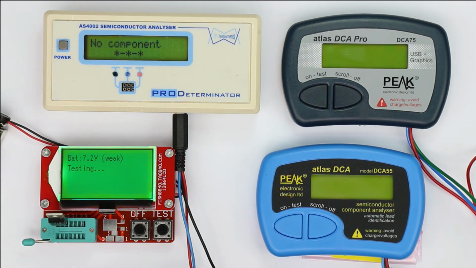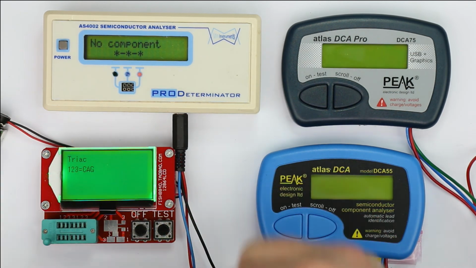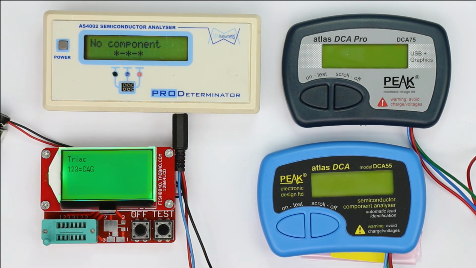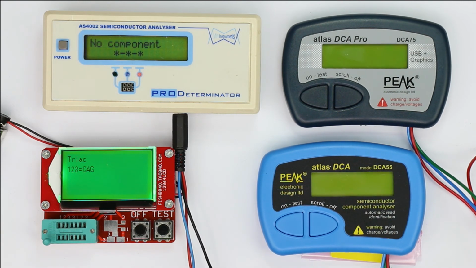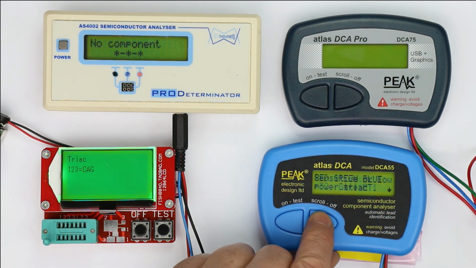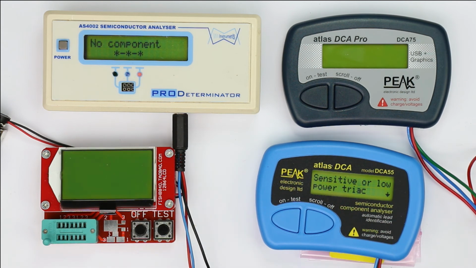So let's see with the low power type. I call it low power, or better to say low gate current. The DCA55 from Peak Atlas is identifying it, and yes, sensitive or low power TRIAC, the two main terminals and the gate are identified and no more other information.